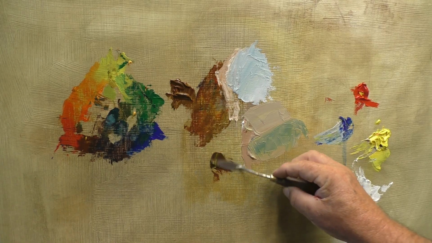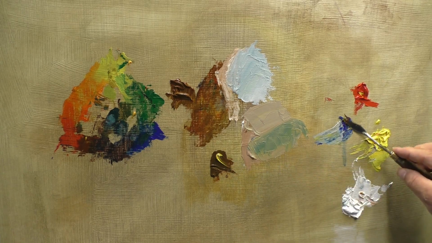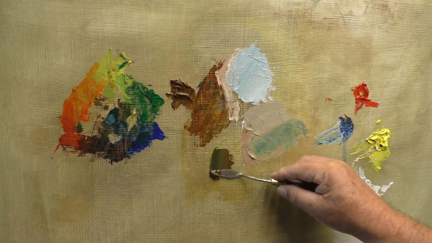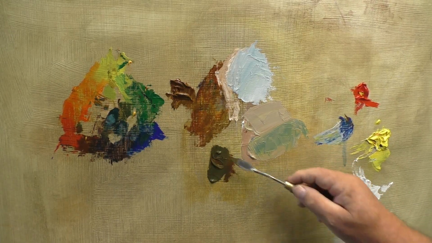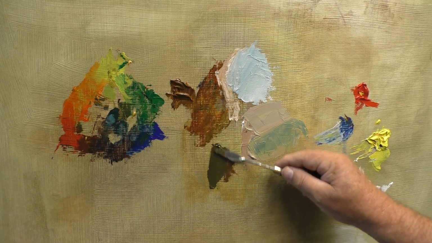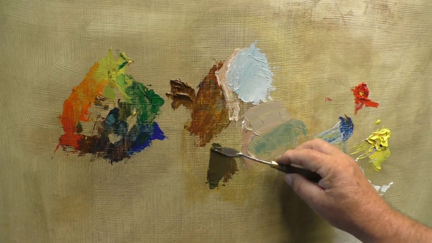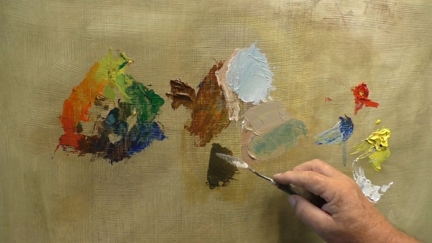So I darkened it, I lightened it straight away. Darkened it, lightened it. Now we start to have a green. Nice dark green. I'll add a little bit of red to that. It's always nicer. A bit more blue.